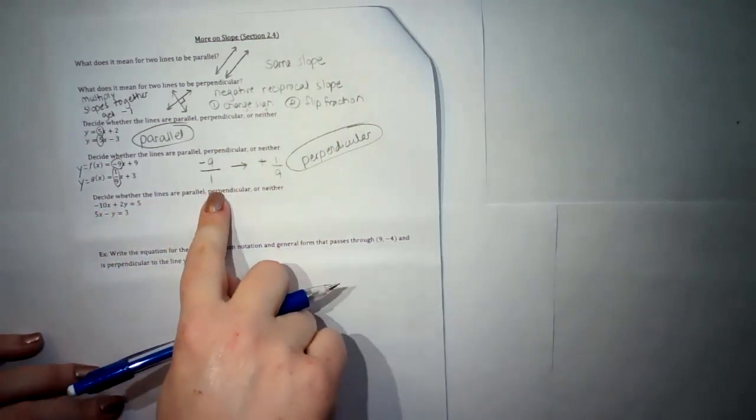No, nothing really to do. If you can see it right away, good for you. If you need to take one slope and transform it to the negative reciprocal to match it, go ahead. Now let's look at our fun fact.